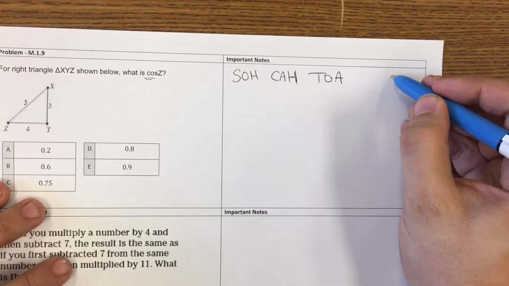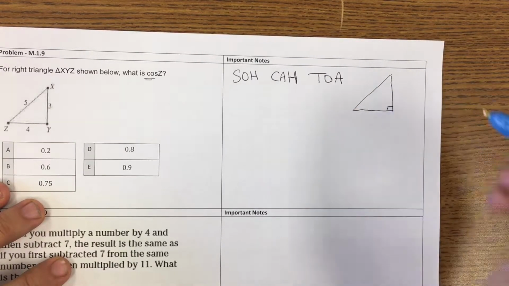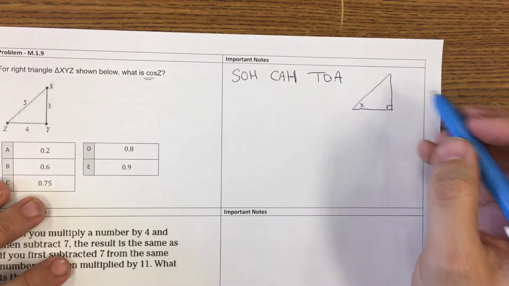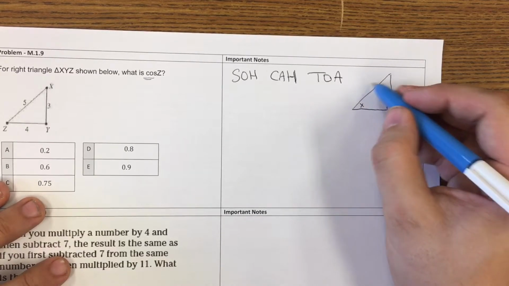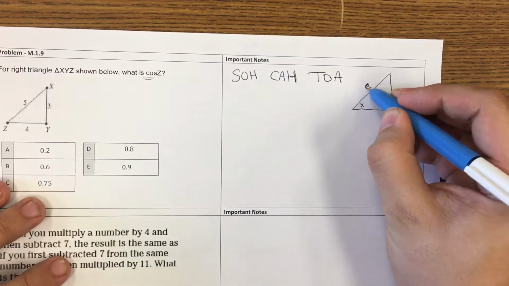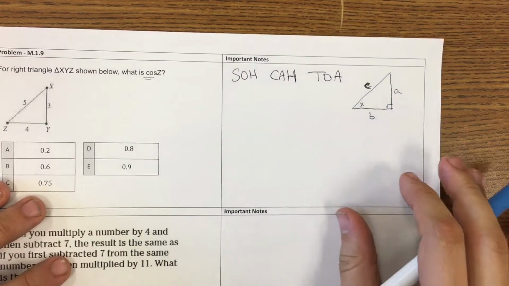So a way to know to use this strategy is whenever you have a right triangle, and you have an angle that either you are given or you are looking for, and you are given one or two sides, and you are asked to find the missing side. So remember, we're going to label our triangle ABC over here.